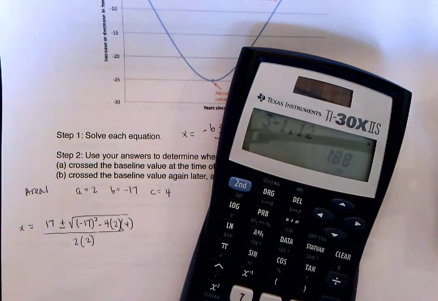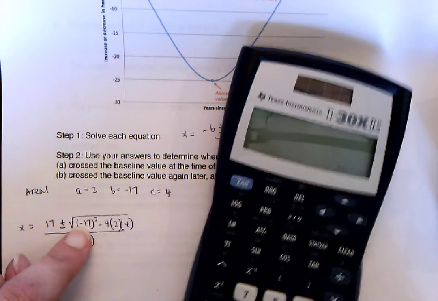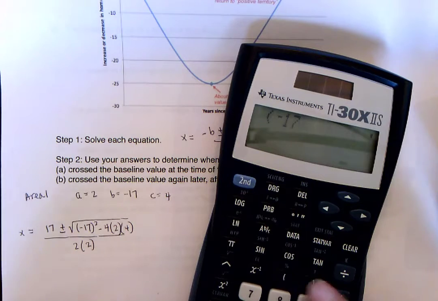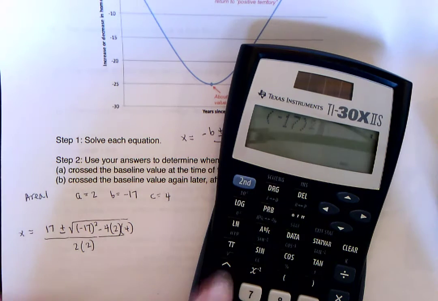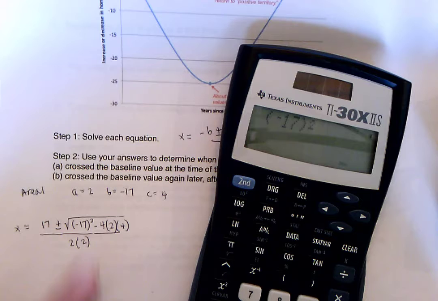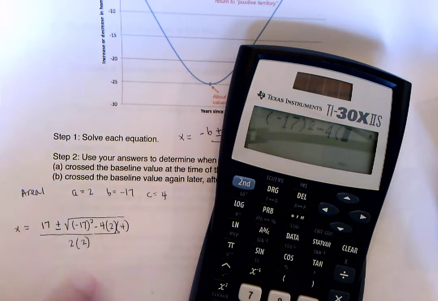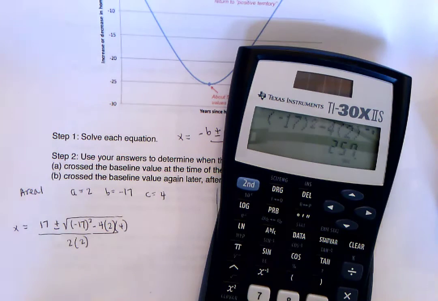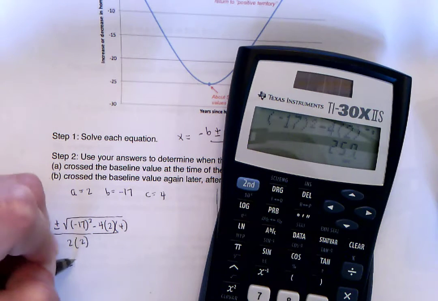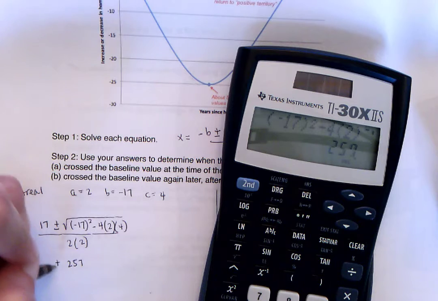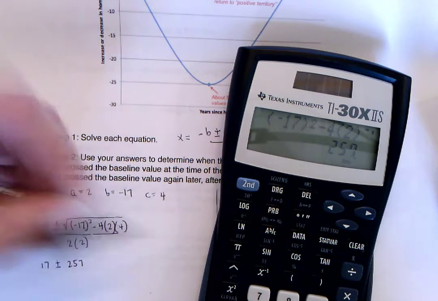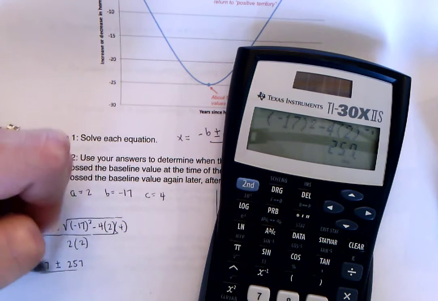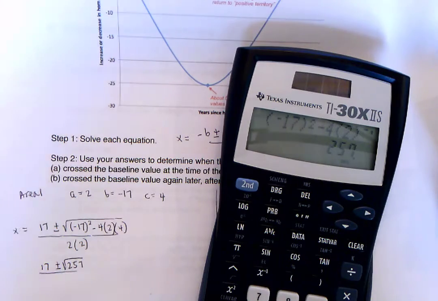And that way it'll save a little bit of time here. So I want to do parentheses this time since I have a negative value for b. So I'm going to do parentheses negative 17, then I'm going to square it, minus 4 times 2 times 4, 257. Now that's not as nice of a number, but that's okay, because what we'll do is just estimate it. And remember, that's still under the square root.